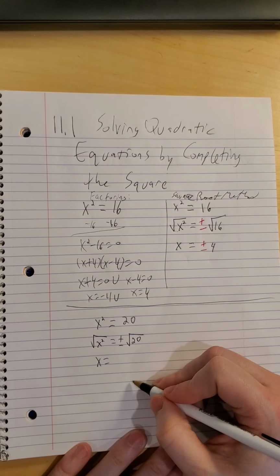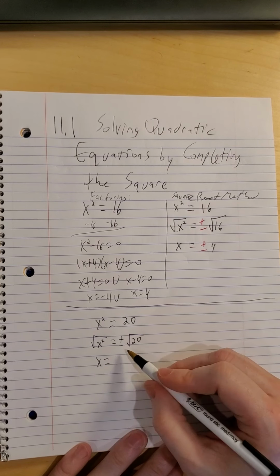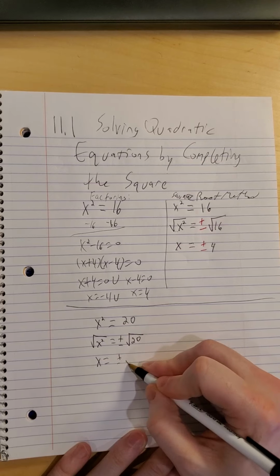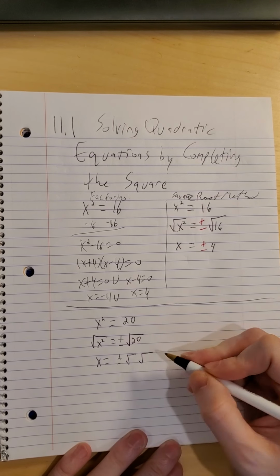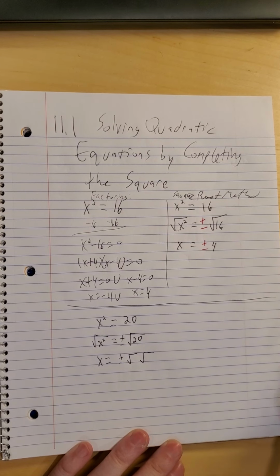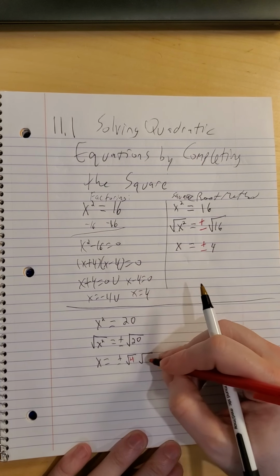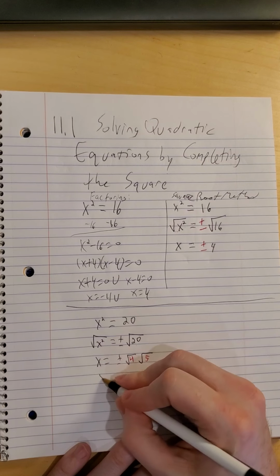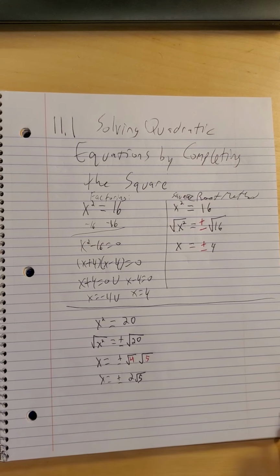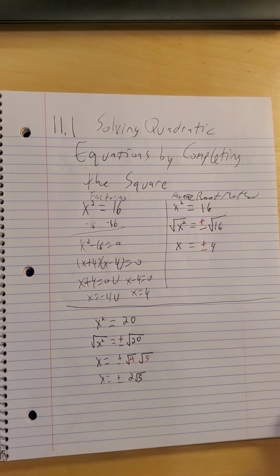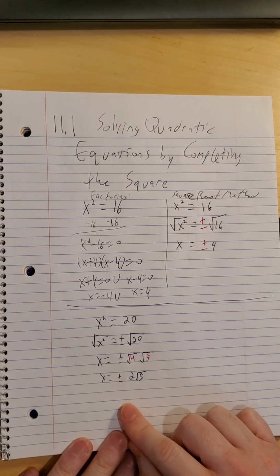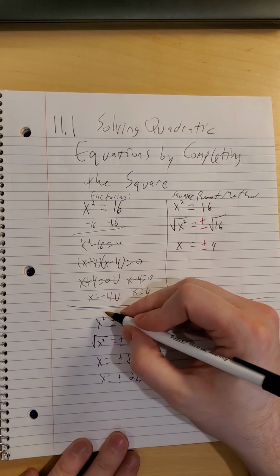Okay, left-hand side, square root of x squared, we'll just put down an x and plus or minus. And just like any of the chapter 10 problems, we look for any simplifying we can do. 20 has a non-trivial perfect square factor, so we break it apart. So x is plus or minus 2 root 5. So there are a pair of irrational numbers that will solve the equation. There are no integer solutions to that equation.